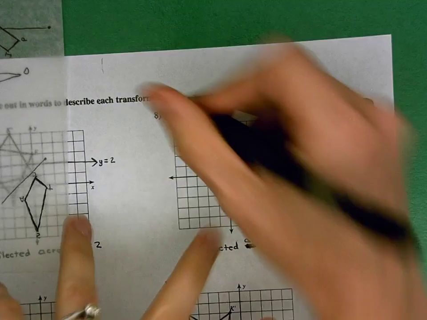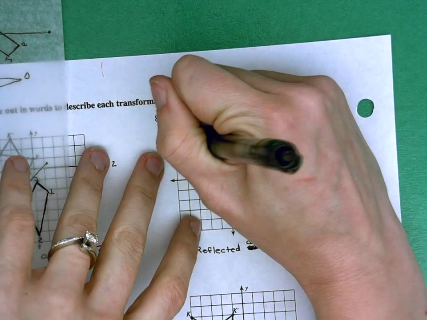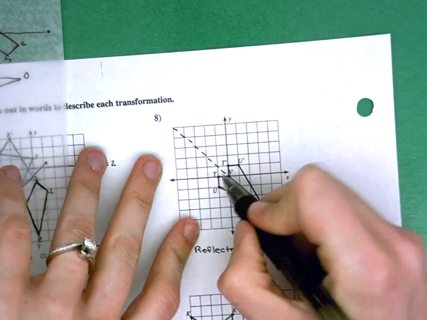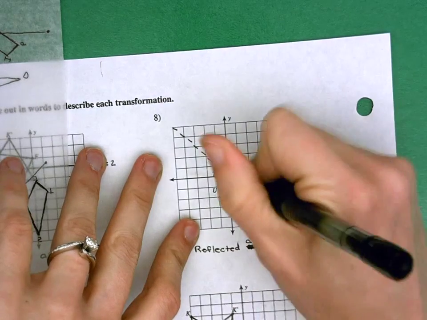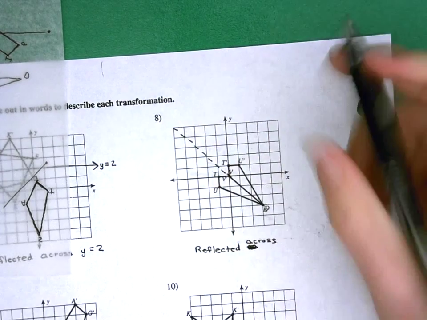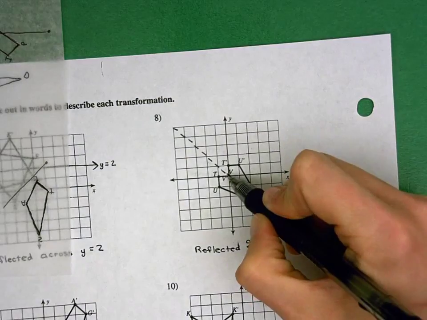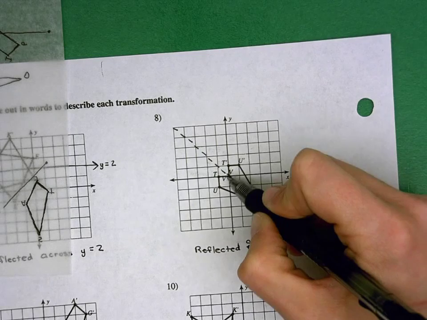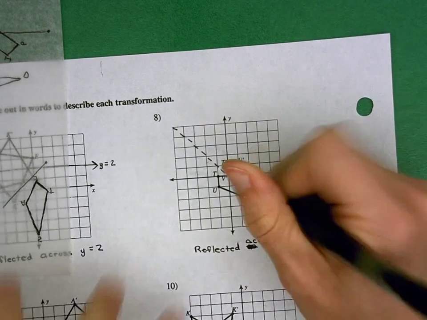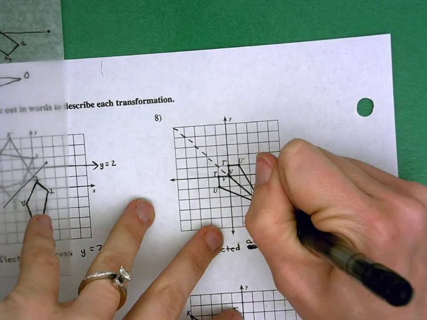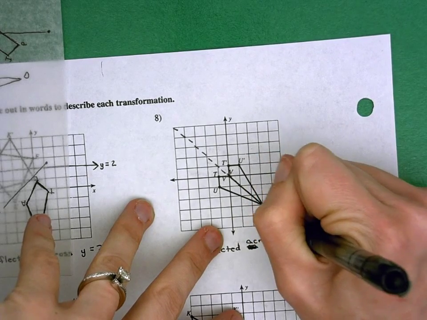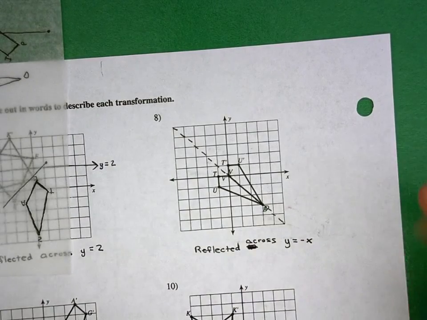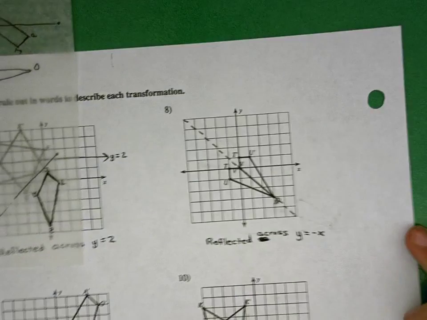However, when I draw in y equals negative x, which goes right here, that's halfway between t and t prime. It cuts right through v and v prime, which would make sense, right? When I flipped it, it would still stay on that axis. It's one diagonal away from u and one diagonal away from u prime, and then cuts right through d and d prime, which means that this is being reflected across y equals negative x. And those are reflections.